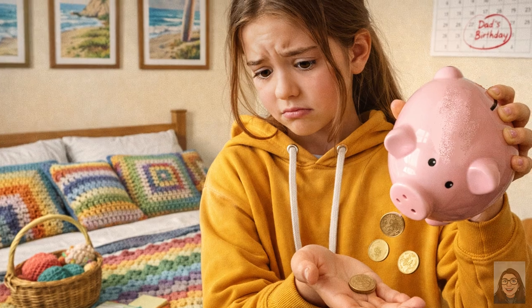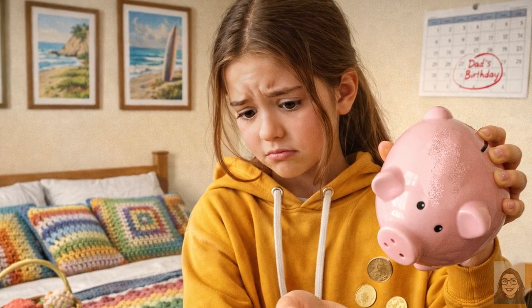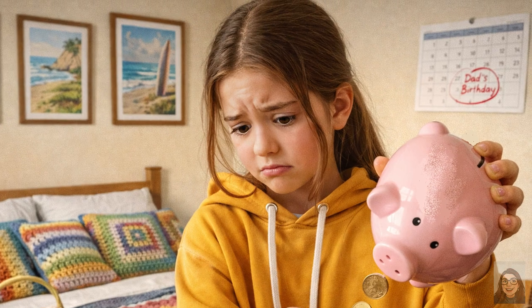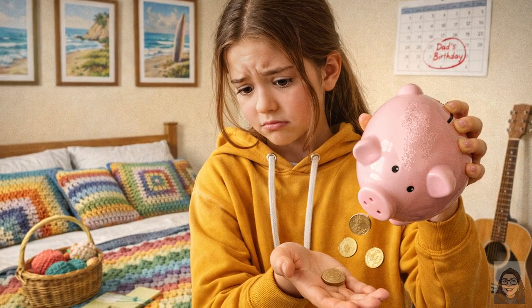Let's look at this image as a narrative prompt. We see a girl holding a piggy bank upside down, with only a few coins falling out. She looks worried. In the background, there's a calendar with a circled date, Dad's birthday, along with crocheted items, a guitar, and paintings on the wall. This image gives students lots of clues, and each detail can lead to a different story idea.